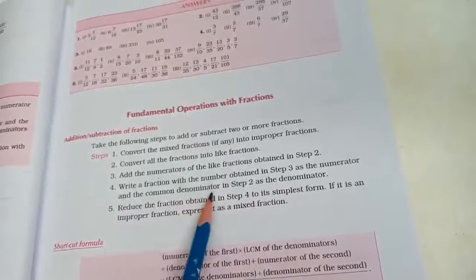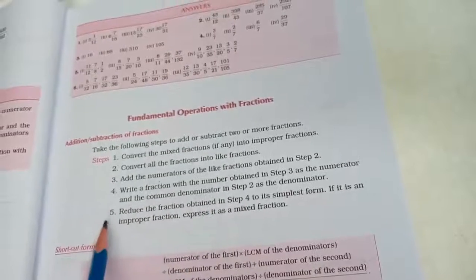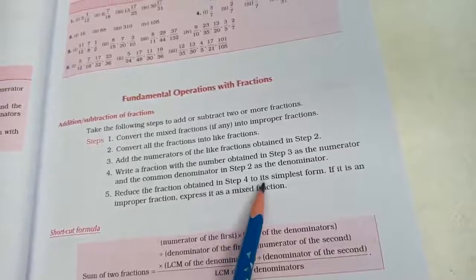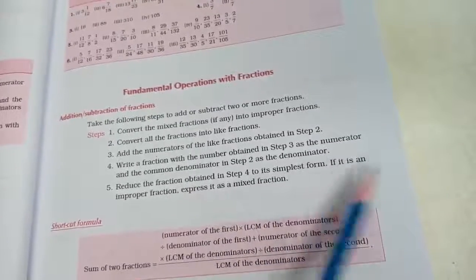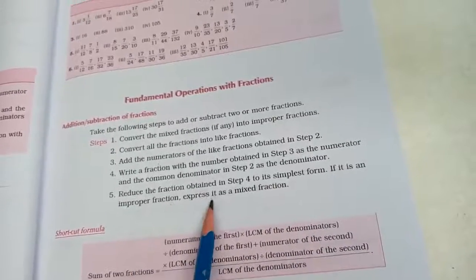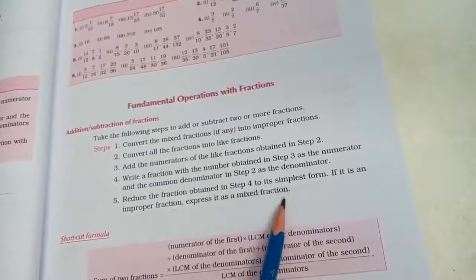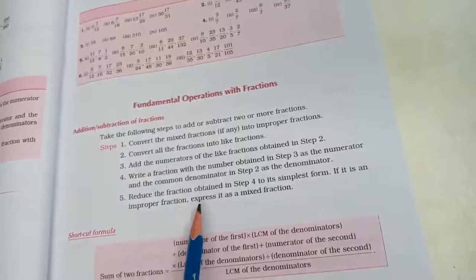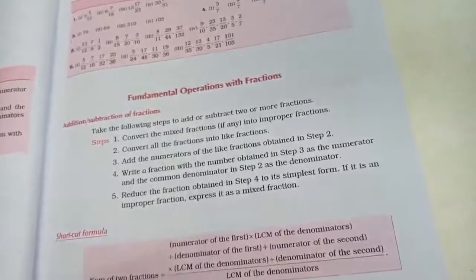Those things we are going to see in the video, students. Step 5, reduce the fraction obtained in step 4 to its simplest form. If it is an improper fraction, express it as a mixed fraction. So based on this idea, we are going to see exercise 2b.